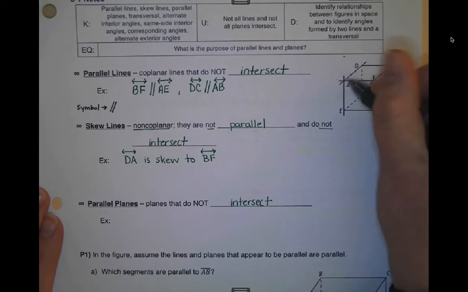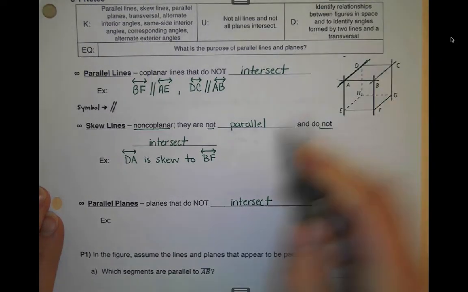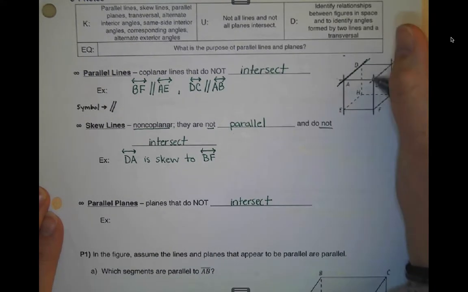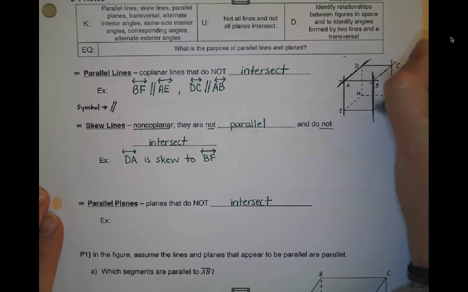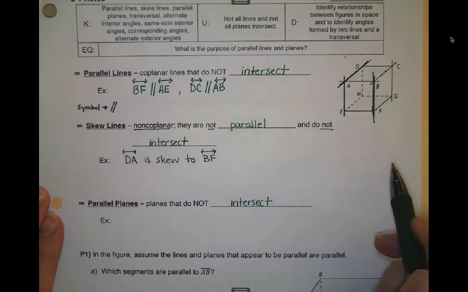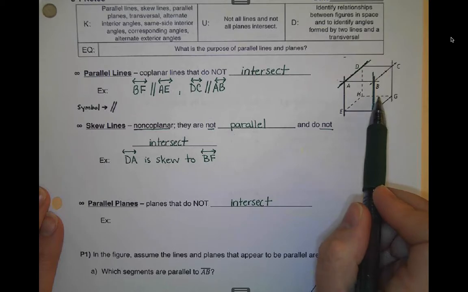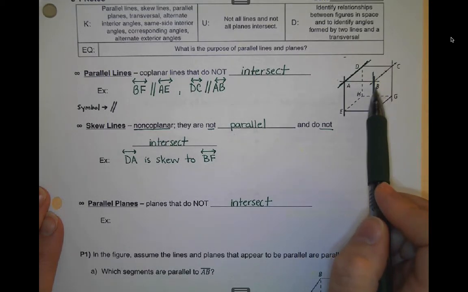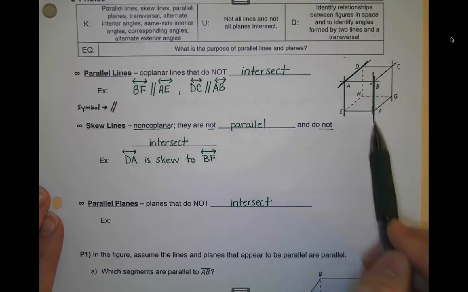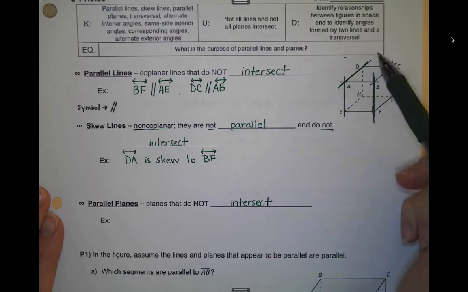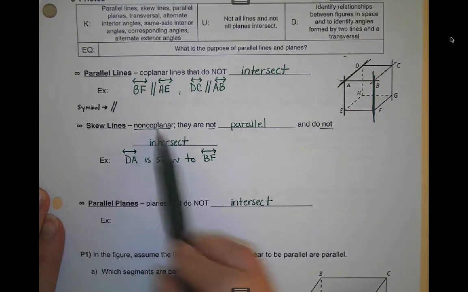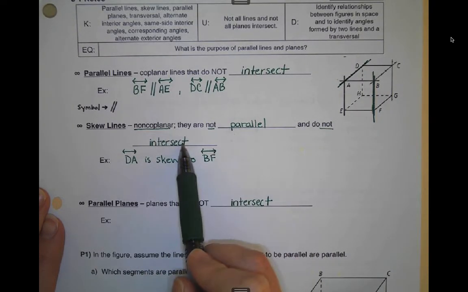So line DA is right here, and line BF is right here. Right? Notice because they are in separate planes, even though they are not parallel, they are still not going to intersect if we were to extend BF or to extend AD. Because they are non-coplanar, they're going to meet both of these criteria.